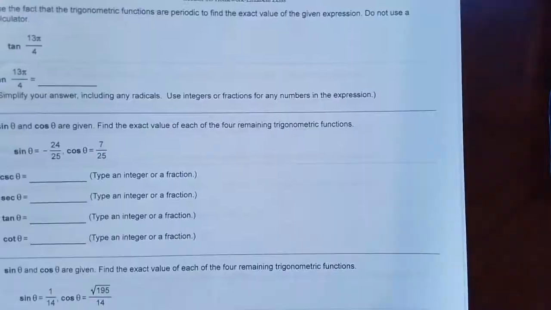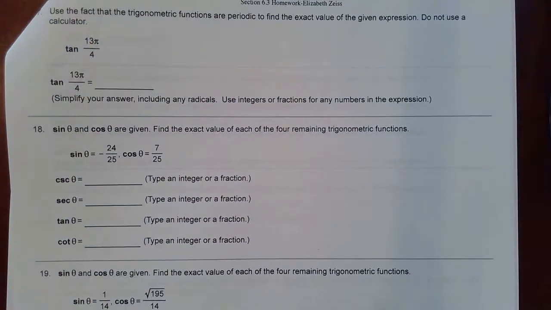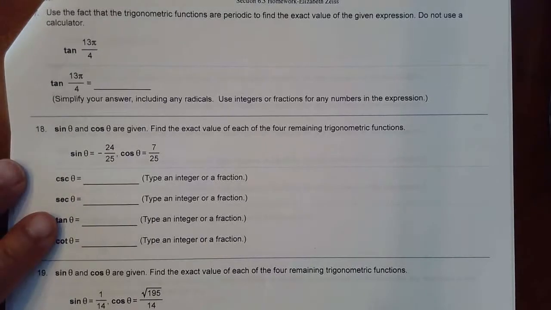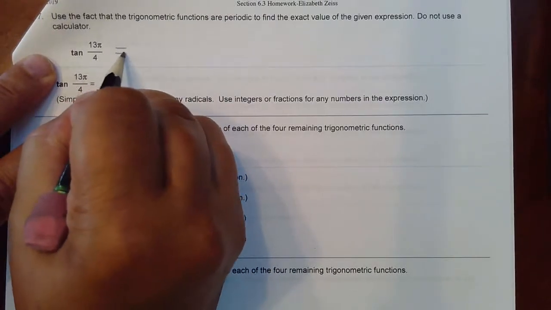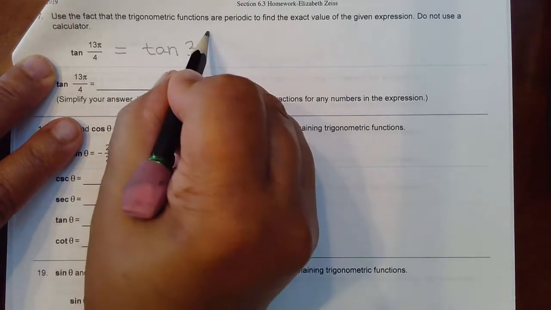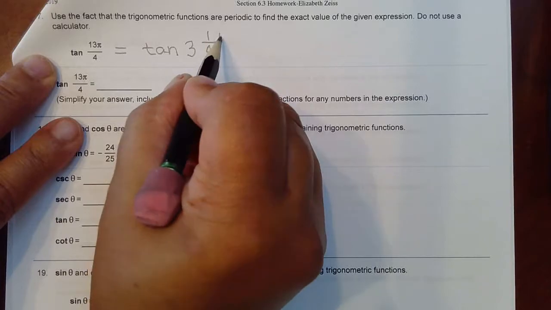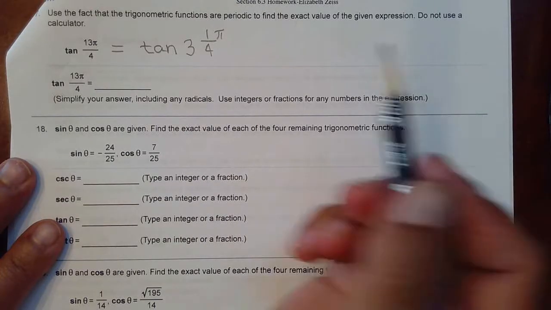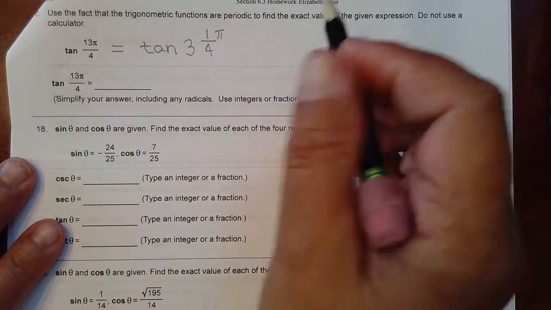Then in problem 17, same thing. If you want to, you can leave it as a fraction and just rotate to 13/4. You would have to think about it as a mixed number if you're going to do that. So you would go 4 times 3, 4 times 3 is 12. Probably easier for you to just do it in degrees. So it would be 3 1/4. See, that's the same thing as 13 over 4. 3 times 4 is 12 plus 1 is 13. So you would go around 3 pi and then an additional fourth.